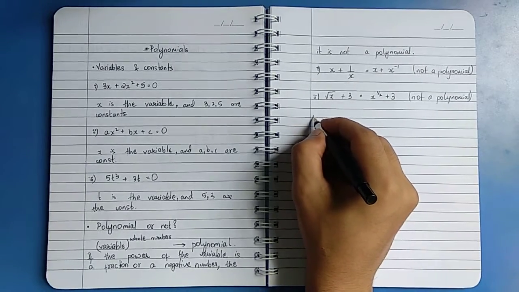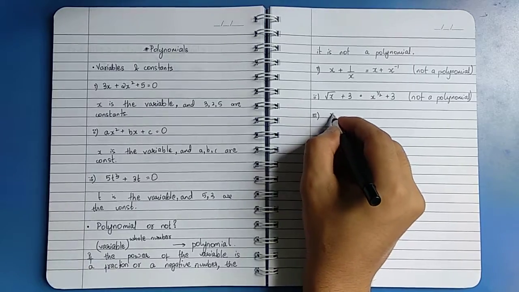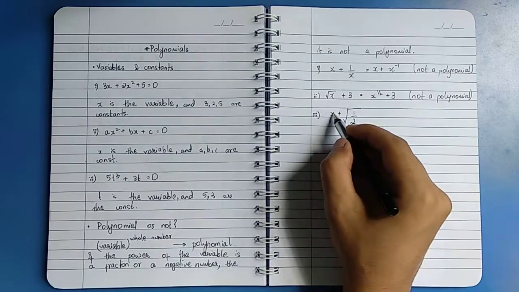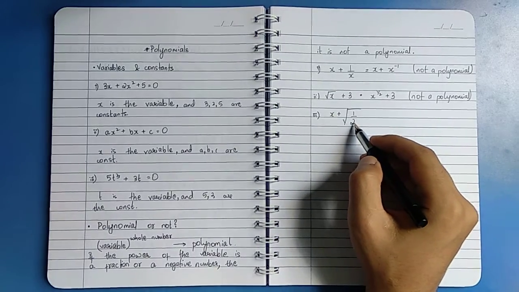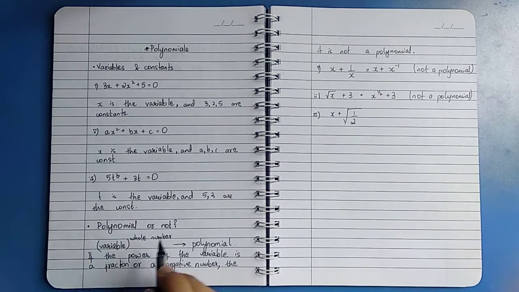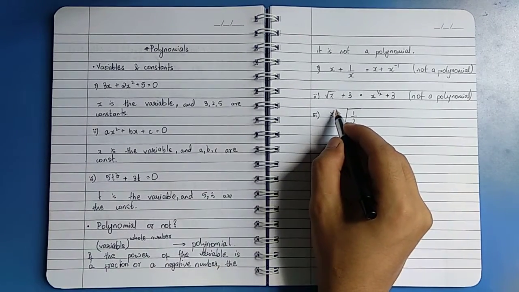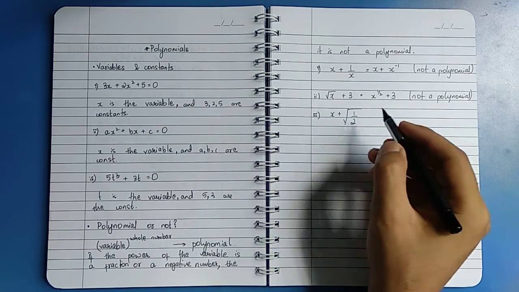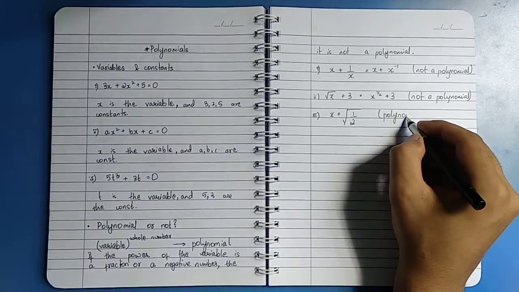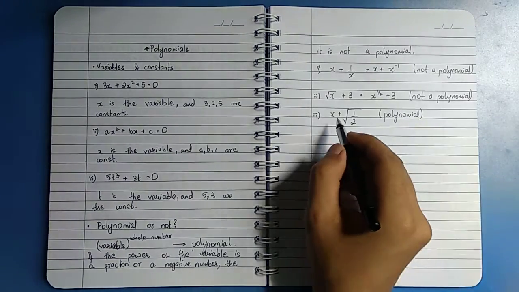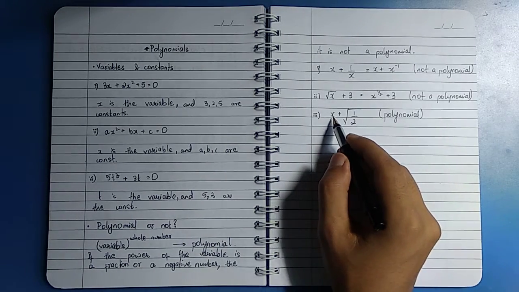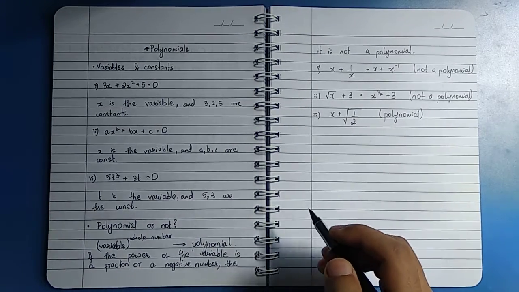Number 3, say x plus a root under half. So x is our variable over there and half is the constant. What should have a whole number as the power is the variable. So since x is the variable and its power is 1, that is a whole number, therefore this is a polynomial. The constant can have square root or anything. The constant doesn't matter. What matters is the variable should have a whole number in its power.